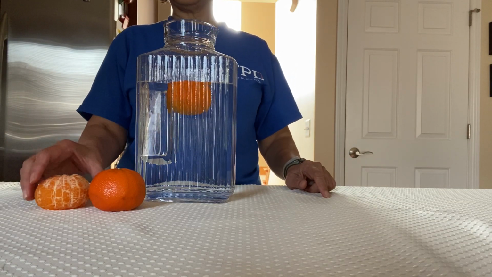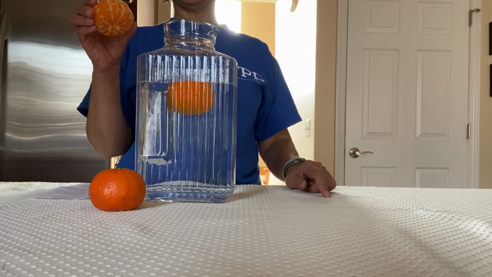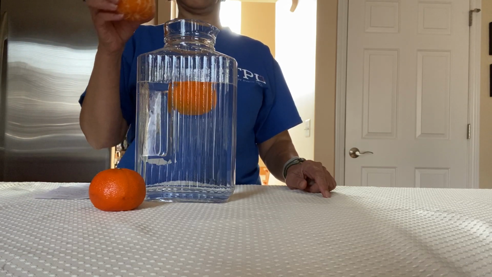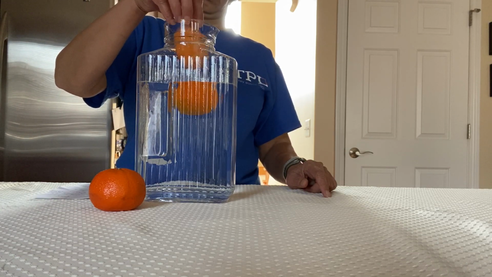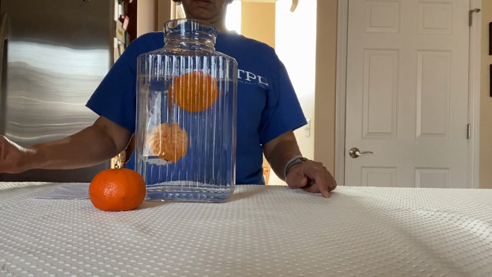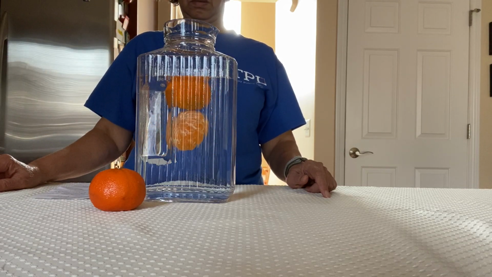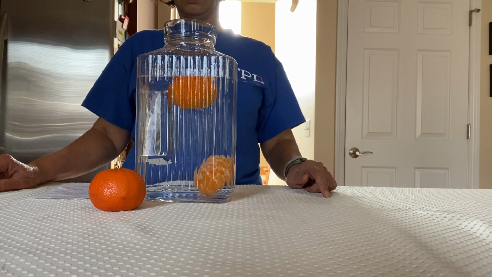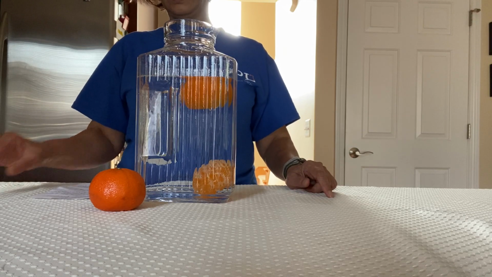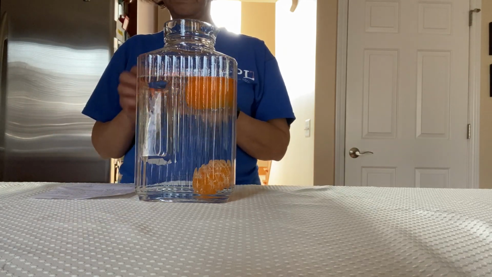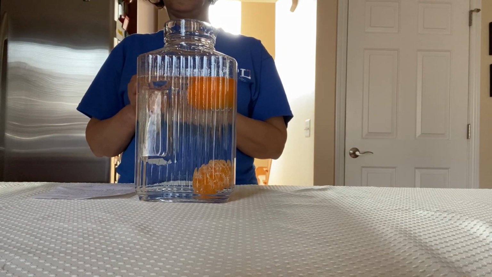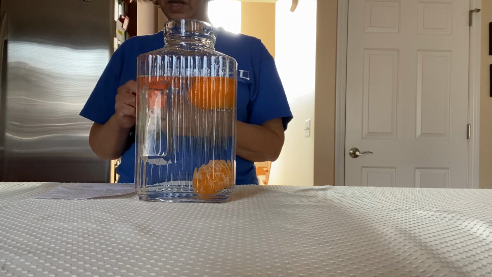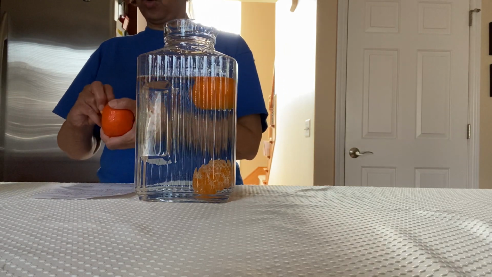Now let's try with a peeled one. Let's see what happens when we peel it. It's sinking. Now let's see what happens if we peel just half of it and not the whole thing.